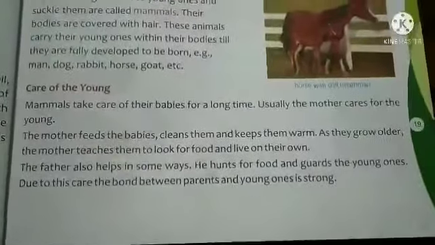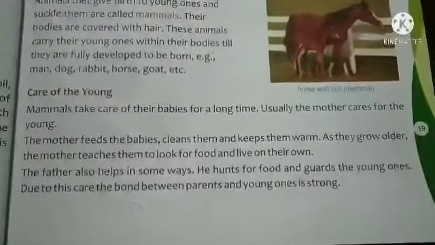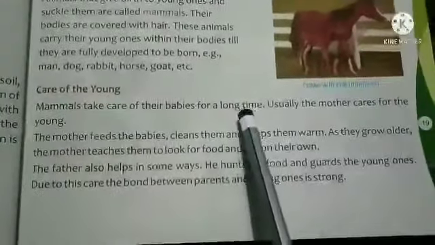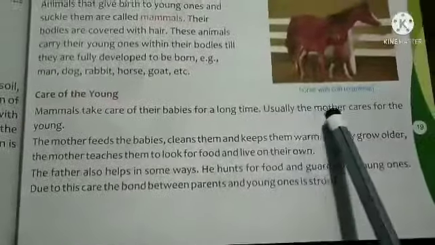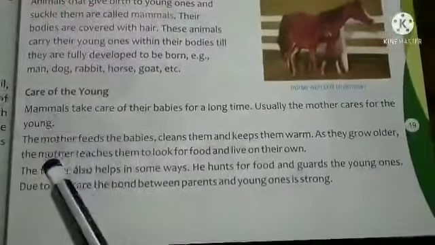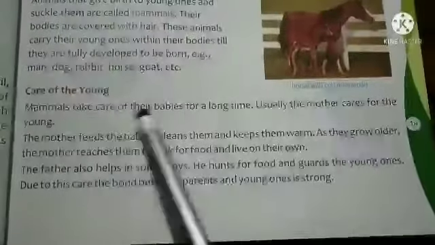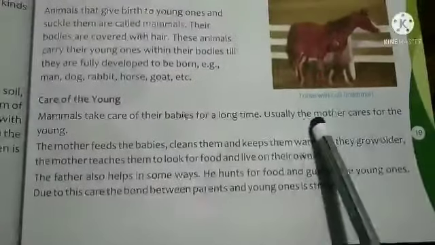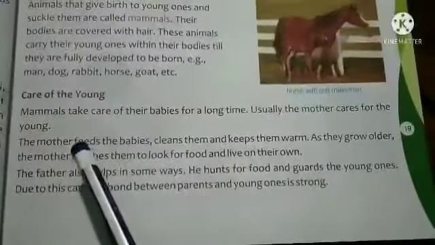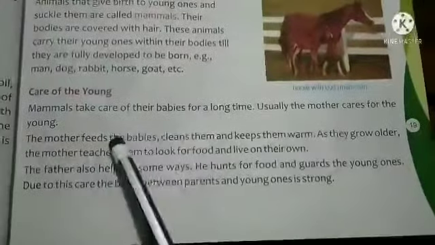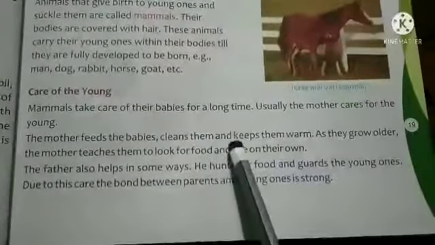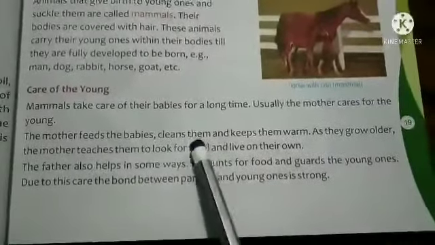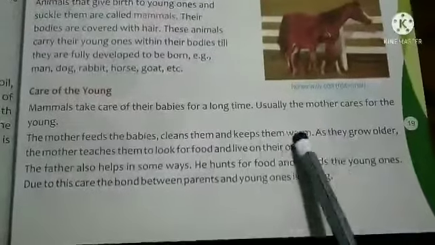Now let's learn about how mammals care for their young ones. Mammals take care of their babies for a long time. Usually the mother cares for the young. So children, mammals take care of their babies for a long time, and usually the mother takes care of her little one. The mother feeds the babies, cleans them and keeps them warm.